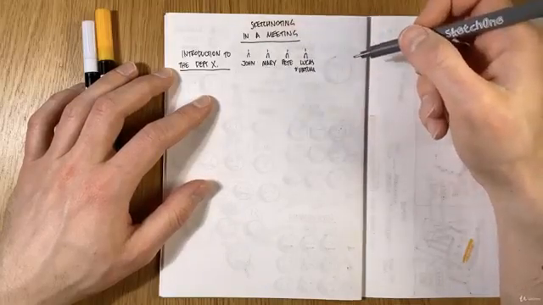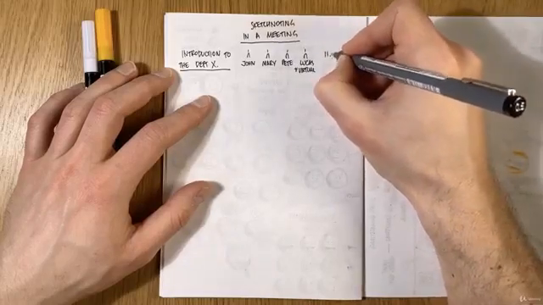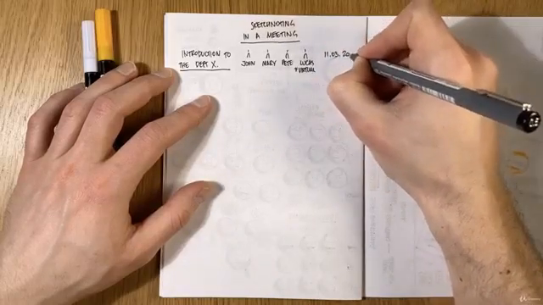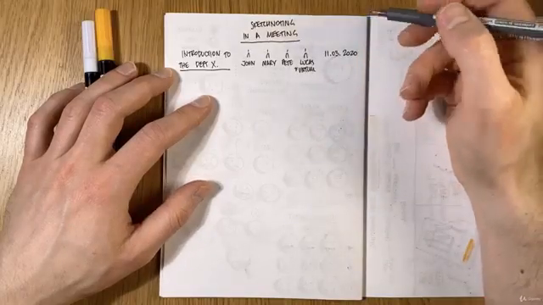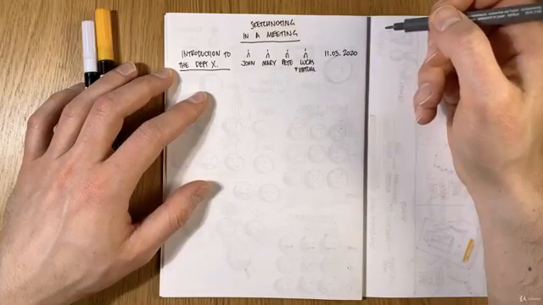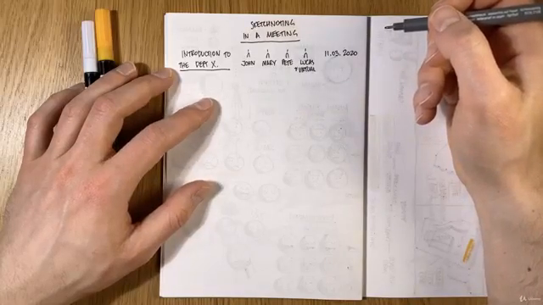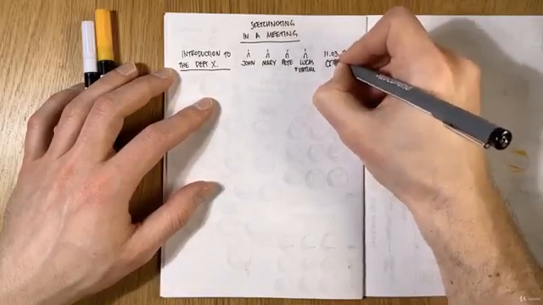And then what else I do is I always note down the date of the meeting. I don't do the time, but the date is important. And if because of your job you're traveling around and you're changing the locations a lot, it might be important for you to note down also the location.